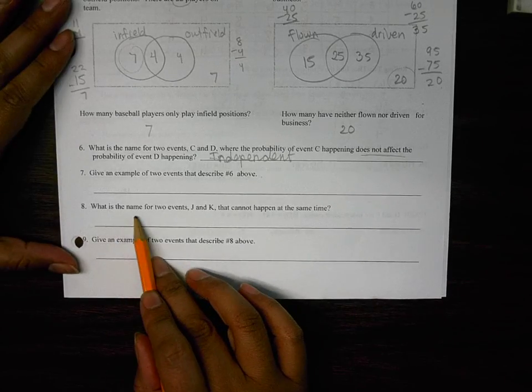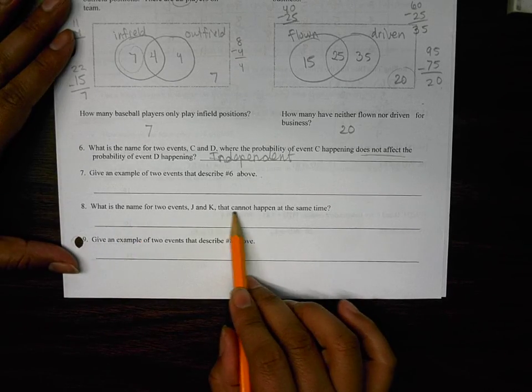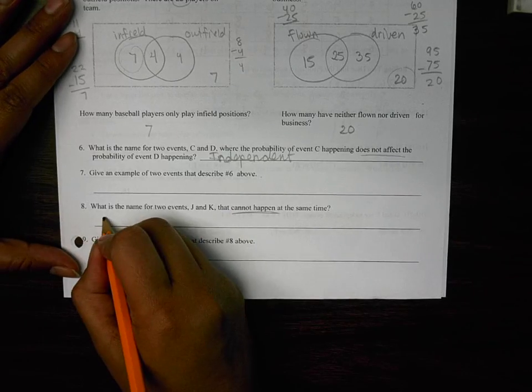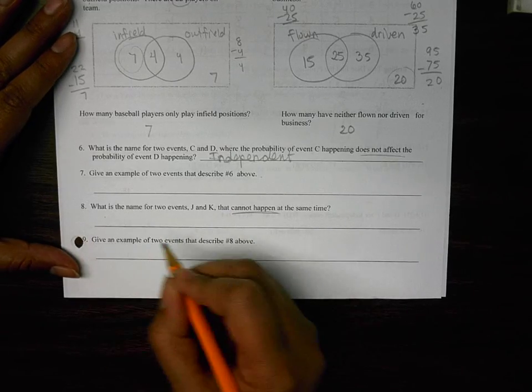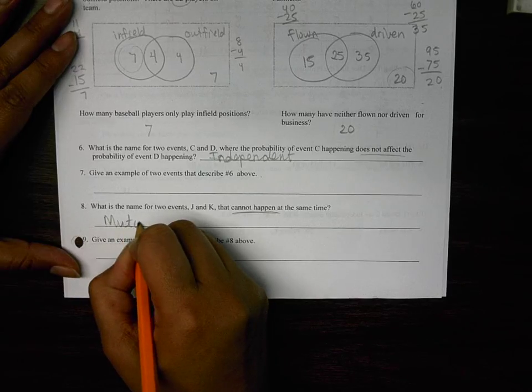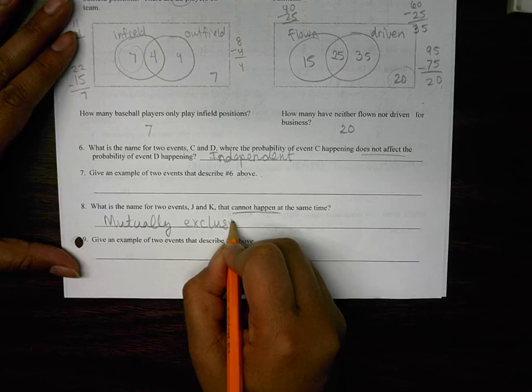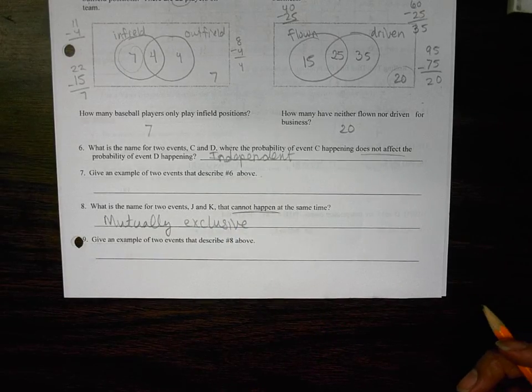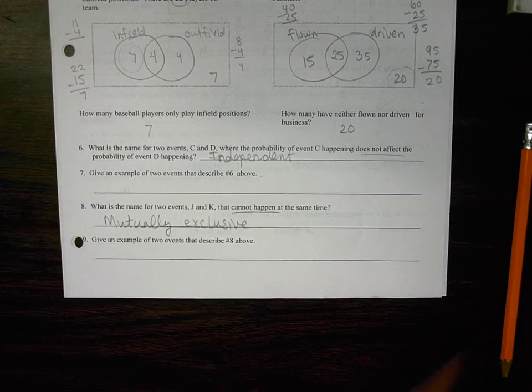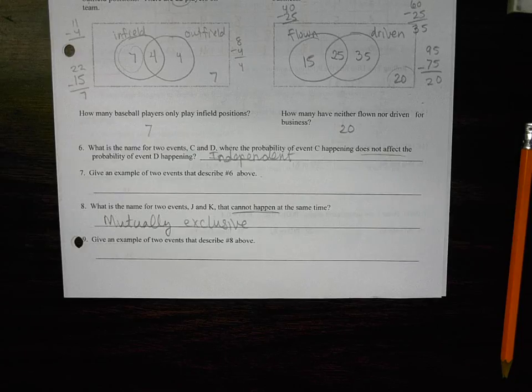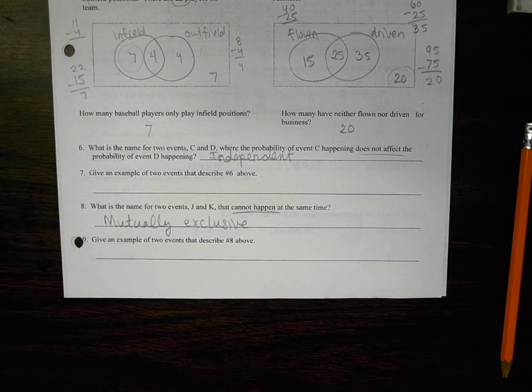What is the name for two events, J and K, that cannot happen at the same time? Mutually exclusive. What is number 6 say? Independent. All right. Give an example of two events that describe number 8. Being a senior and a junior. You're either a senior or you're a junior, depending on your credits. Even if you've been here 4 years and you don't have the credits to be a senior, then you're a junior.